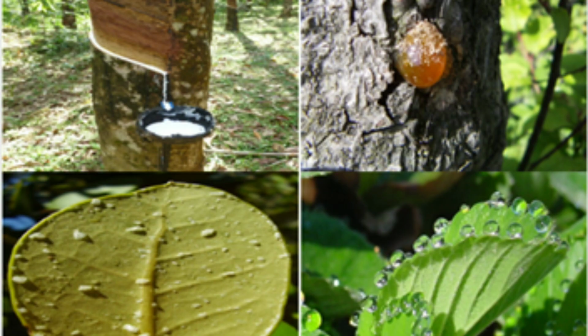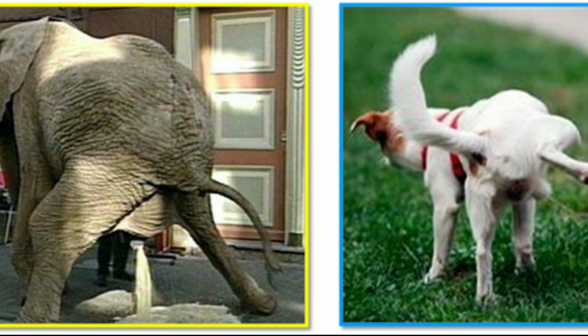Our next topic is excretion. We have previously seen that food is necessary for growth. What do you think? Does the body use all the food for growth? No, not at all.